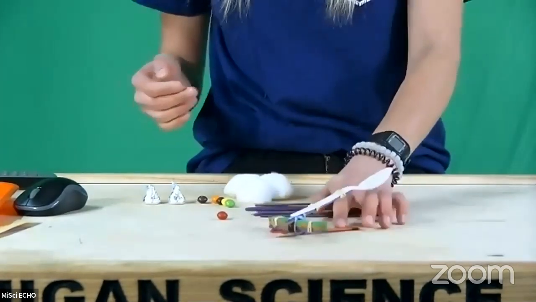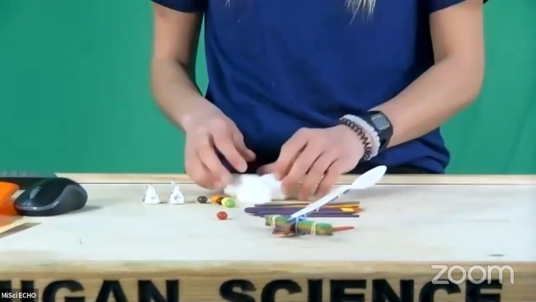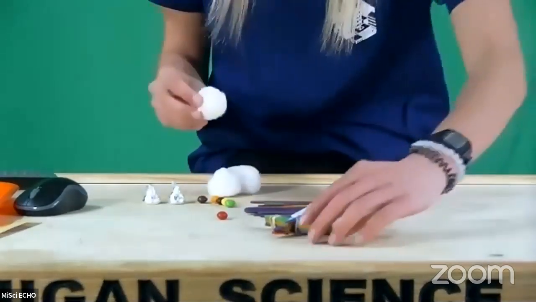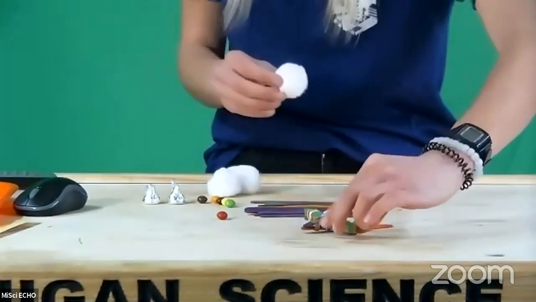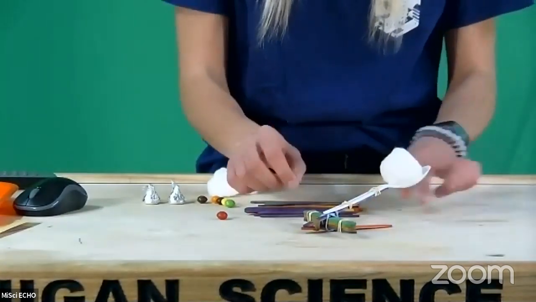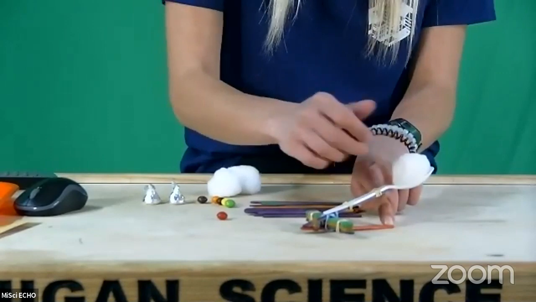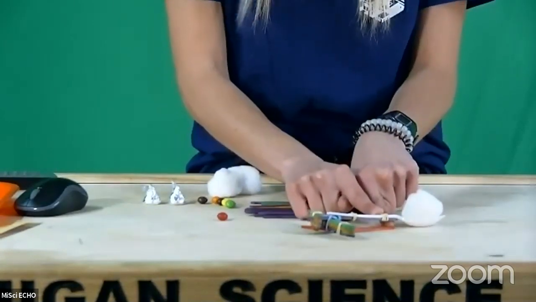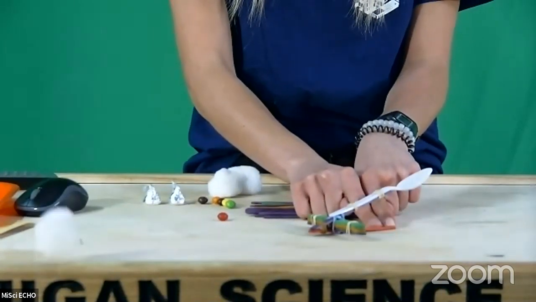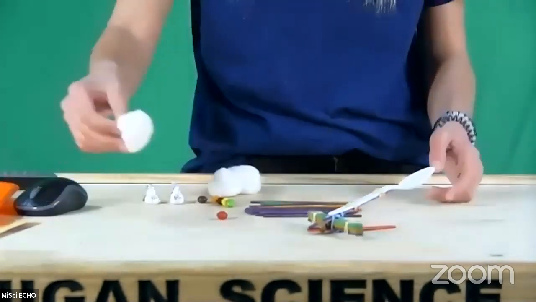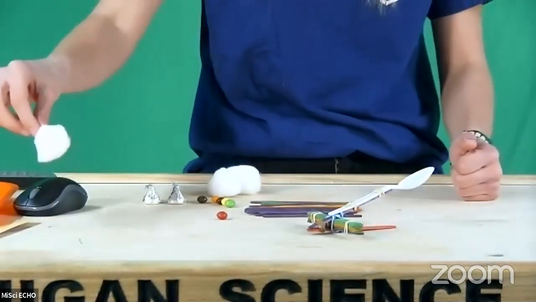And it really does fling pretty well. So we'll start with something light. We'll start with our cotton ball here. We'll line it up just over here. We'll set our cotton ball down inside the spoon. And then all we need to do is just store up our potential energy and release. And it threw it pretty high, but not very far, right?